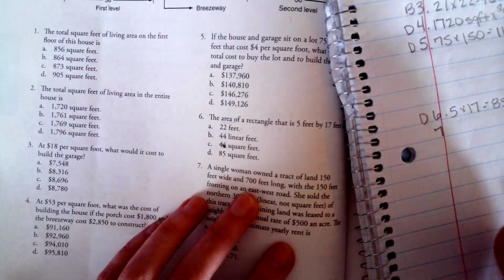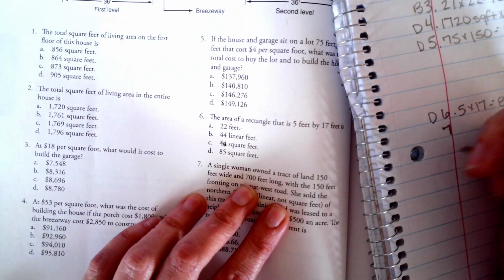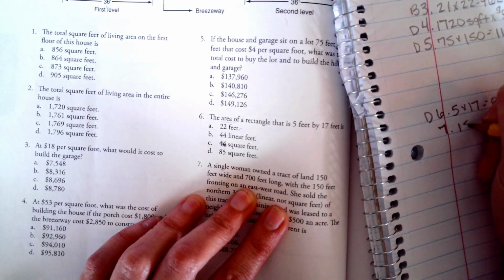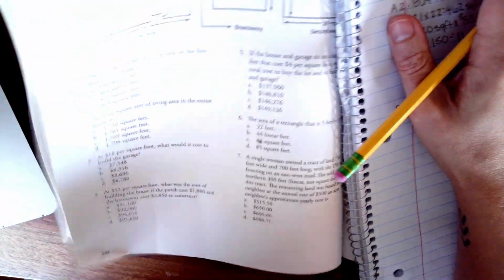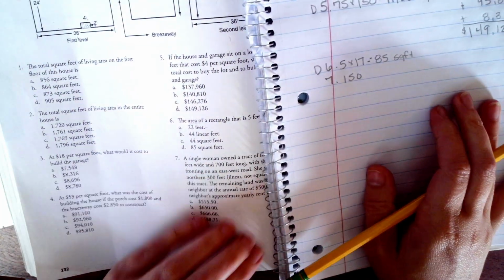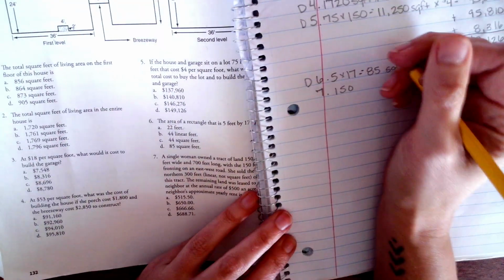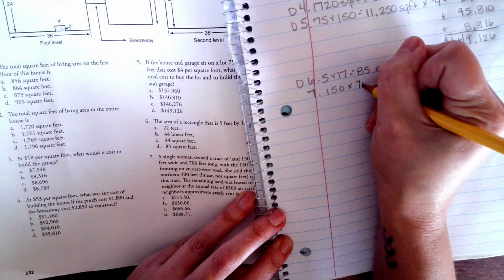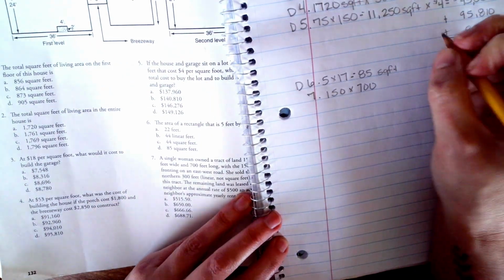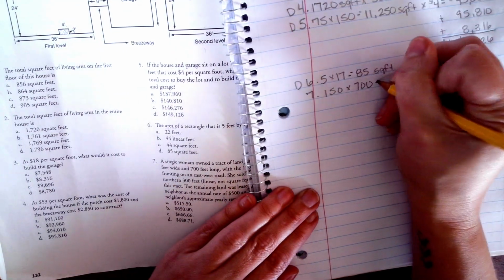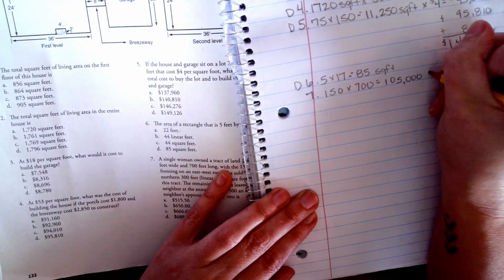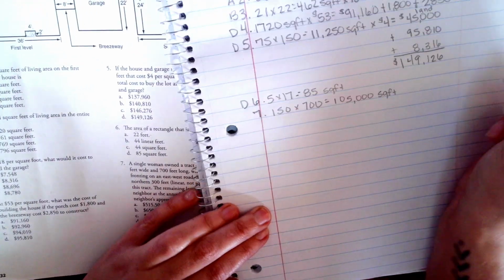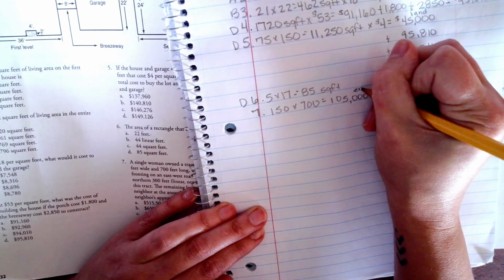Okay, so first let's find the area. So she owned a tract of land that was 150 feet by 700 feet. And so the area, in square feet, this is for the entire tract.